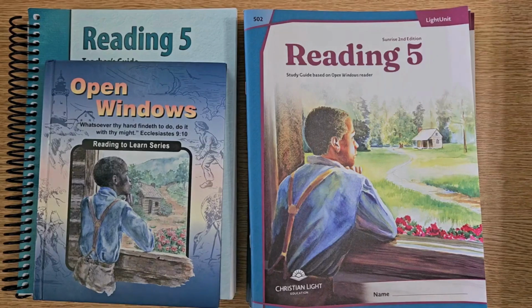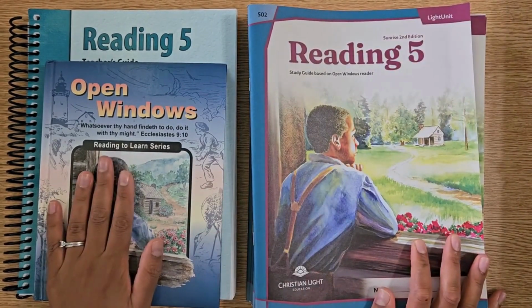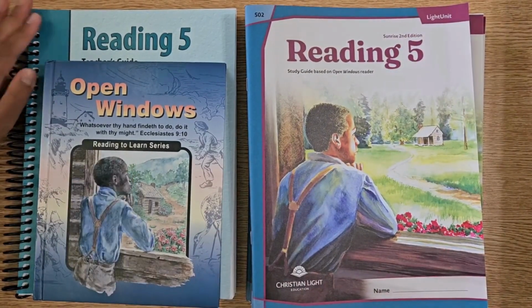This is Christian Light Education's Reading 5, Open Windows. It's an 80-lesson, 5 light unit course that beautifully complements their language arts program. A common misconception is that CLE only teaches basic reading comprehension. It covers so much more. Today, I'll show you the lesson structure, the 5 light units, the reader, and the teacher manual.